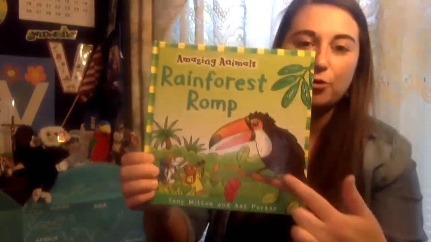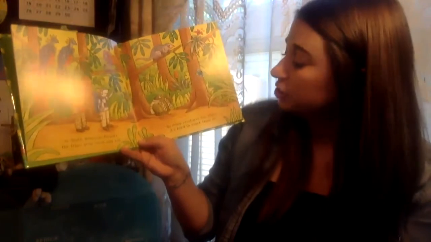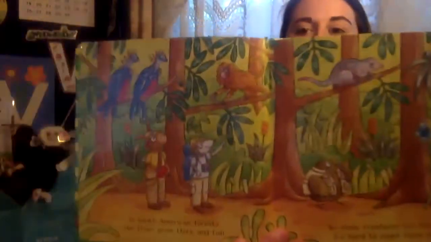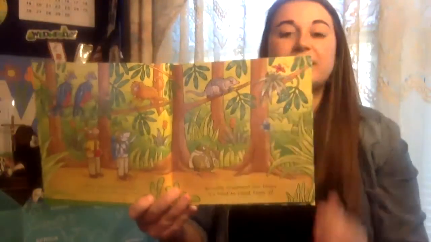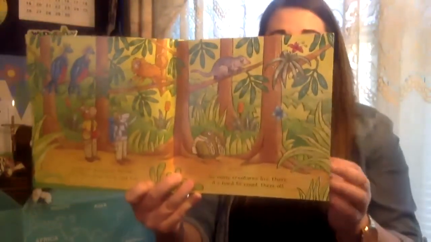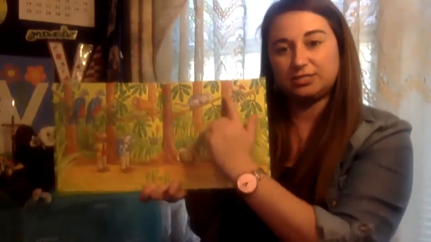And we see the tropical bird on the cover. Rainforest Romp. In South American forests, the trees grow thick and tall. So many creatures live there, it's hard to count them all. So remember, lots and lots of trees. It's like a big forest. So the trees grow thick and really tall. So you can't even see the top of the trees.